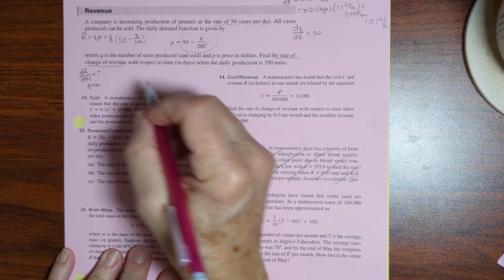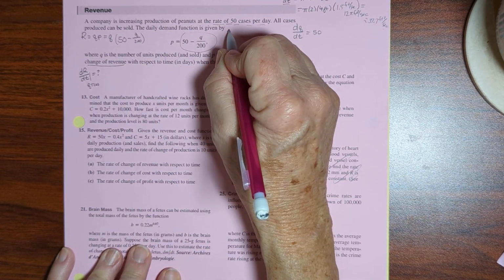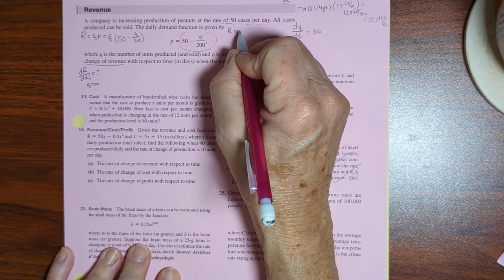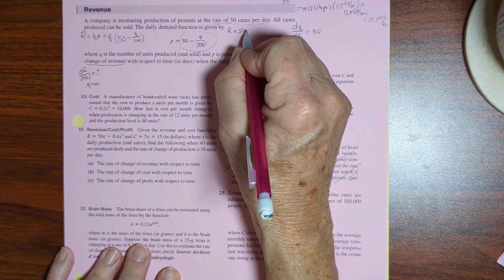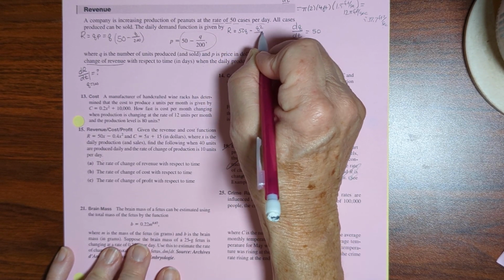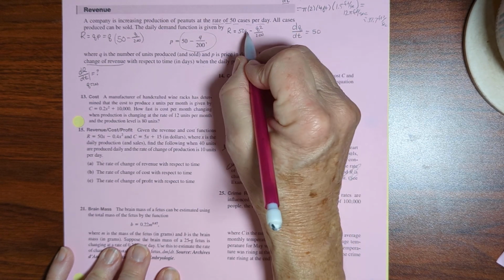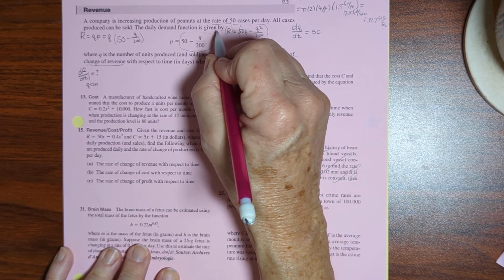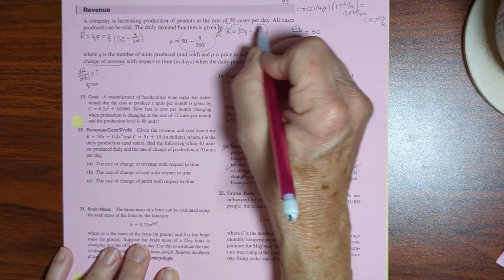So if I clean that up, over here, revenue is equal to 50Q minus Q times Q is Q squared over 200. So we come to this equation and we take the derivative with respect to time on both sides.